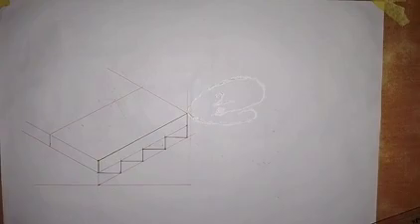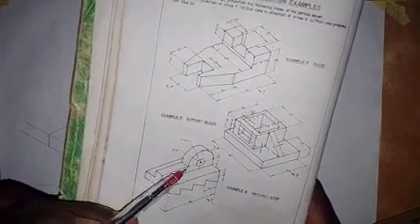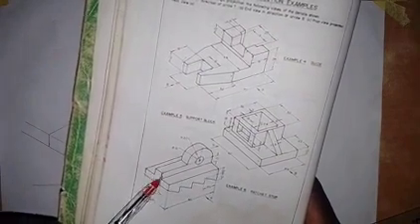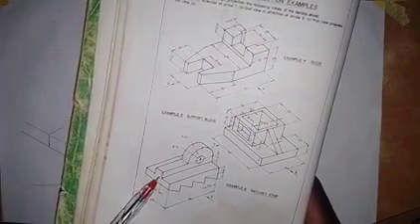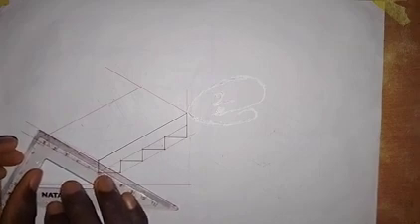So now the next thing that I'm going to do is that I want to get this shape here. The thickness from here to here is 10 millimeters. Wide from here to here is 12 millimeters. So I'm going to take a measurement. Okay, I will divide this 44 into 2 first.